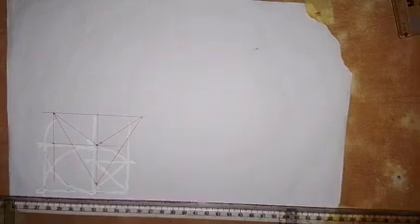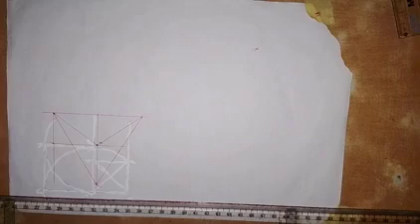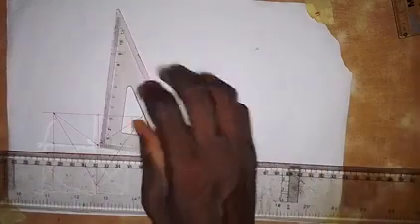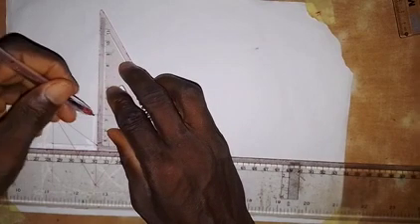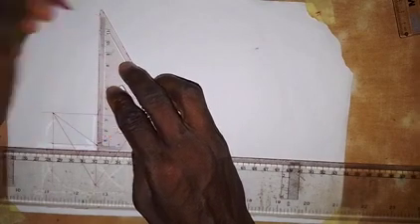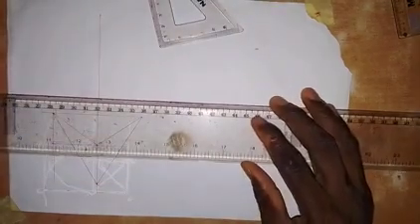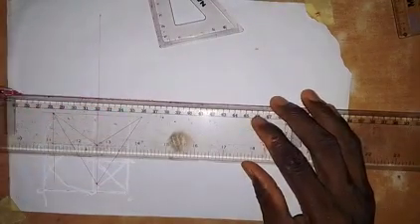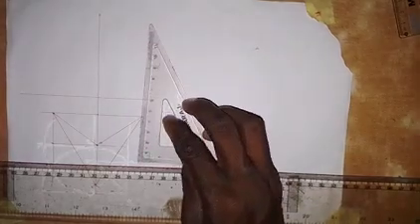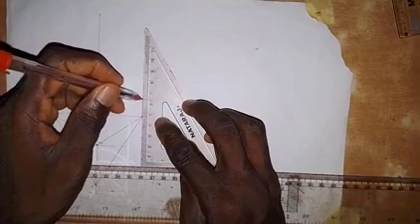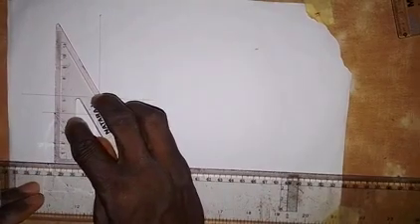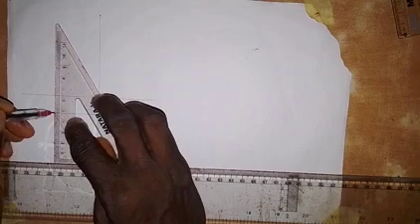So what we need to do now is to produce the front elevation of the triangular pyramid. I'm going to extend this vertical line, so I will take it up here like this. Then I move up a little bit and draw a horizontal line like this. From this point, I'm going to draw a vertical line to meet this line, and here also I will draw a vertical line to meet this line.